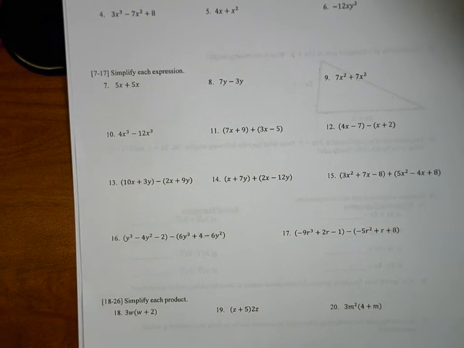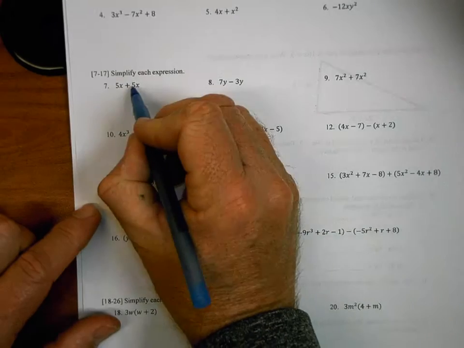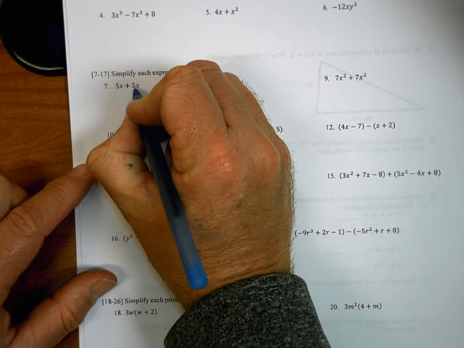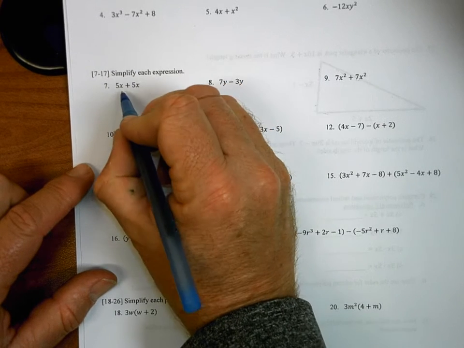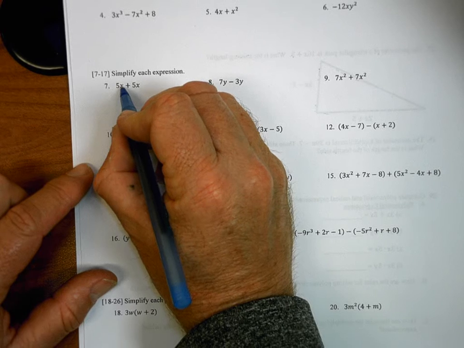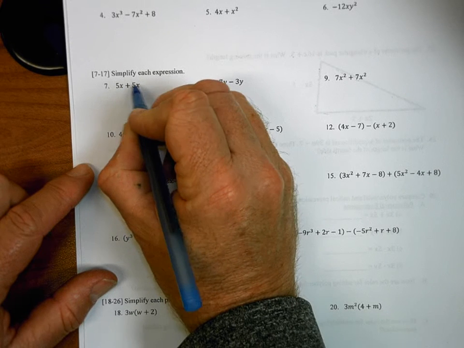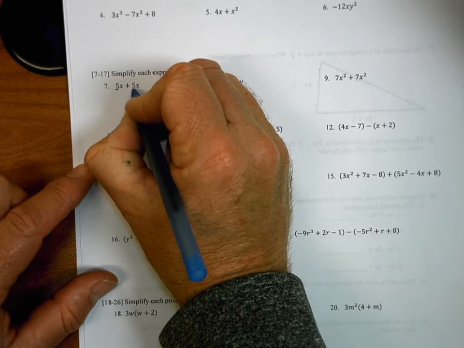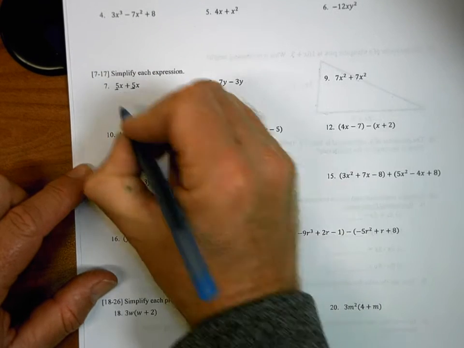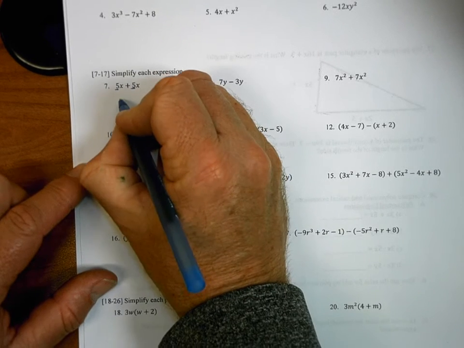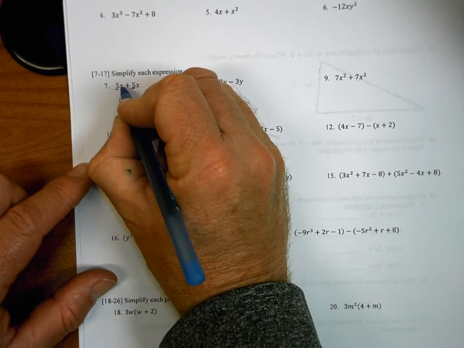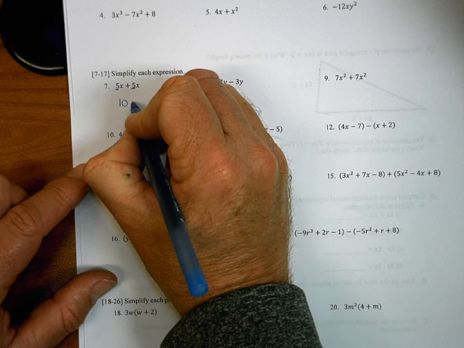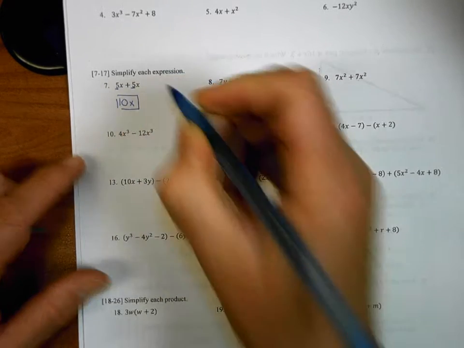Okay, so in number 7, excuse me, we have 5x plus 5x. So remember, when you are adding, we're always looking at like terms. In order for terms to be alike, they have to have the same exact variable, x, and the variables have to have the same coefficient. If that's the case, what you do is you add or subtract the coefficients. So you're going to go 5 plus 5, that is 10, and then you leave the variables and you leave any coefficients as is. So number 7, 10x.